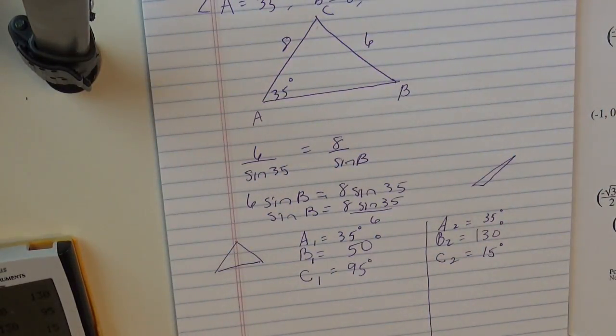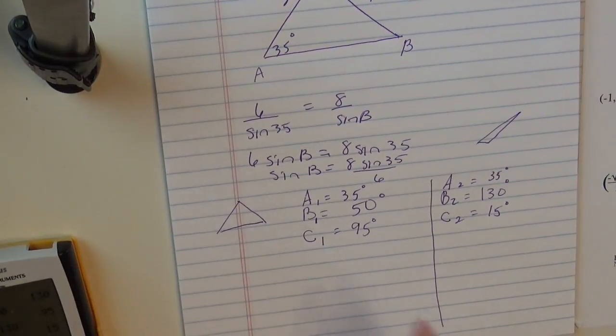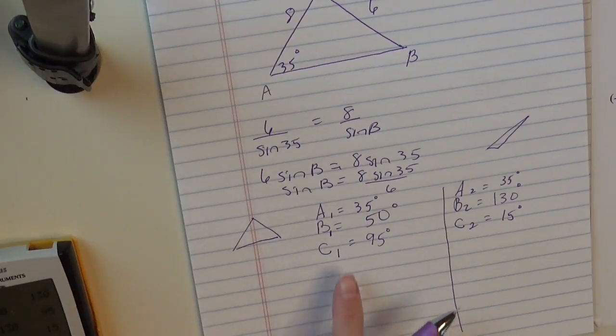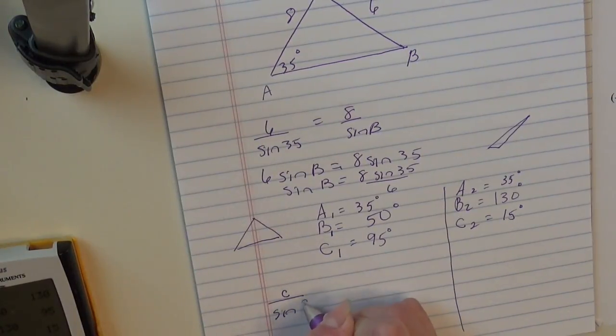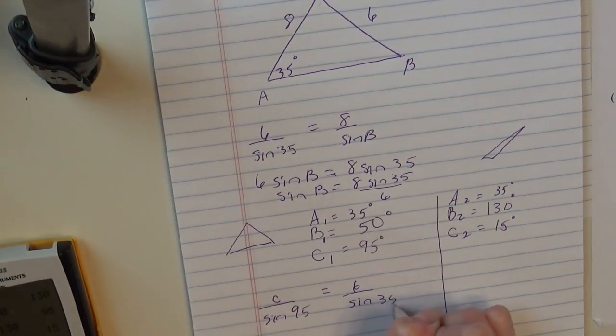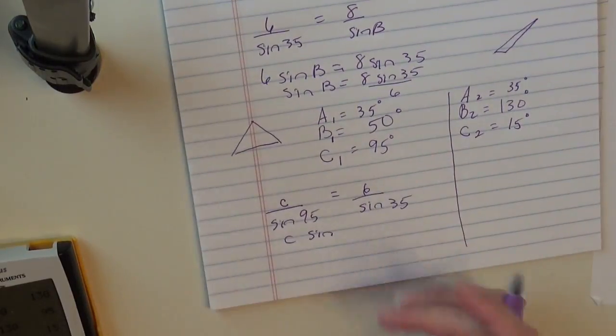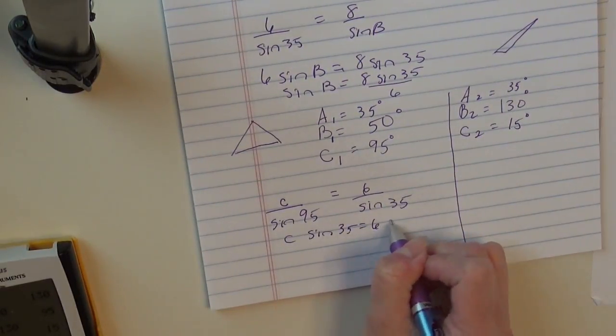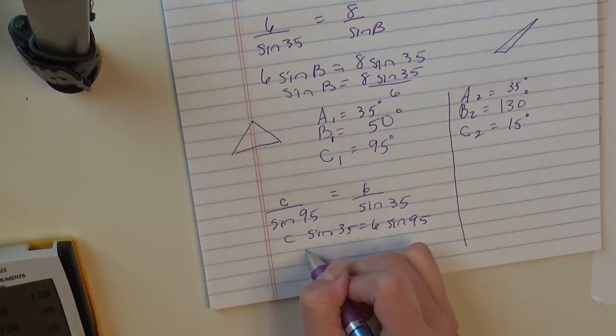So the only thing left now would be to find side C for the first triangle and side C for the second triangle, and we'll go back to use our law of sines a second time to get this one. So in triangle 1, angle C is 95 degrees, so we'll do side C over sine of 95 equals side 6 over sine of 35 degrees. Cross multiply. Divide by sine of 35.